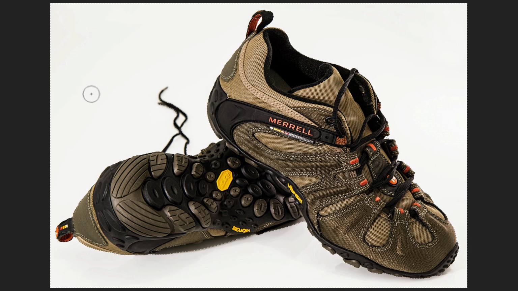Now, what is happening here is this: the white area is what's selected. We need to select the shoe. So I have a very good shortcut that you can use to invert that selection. So what you want to do is to hold down Shift Command I. Okay, if you press Shift Command I, it inverts that selection.